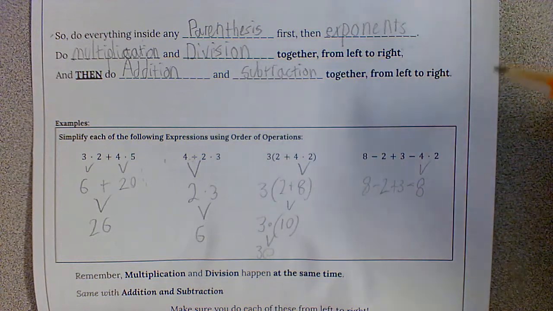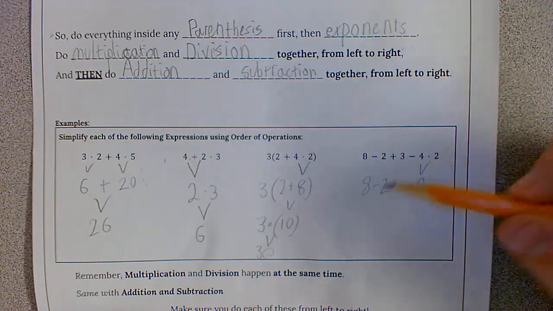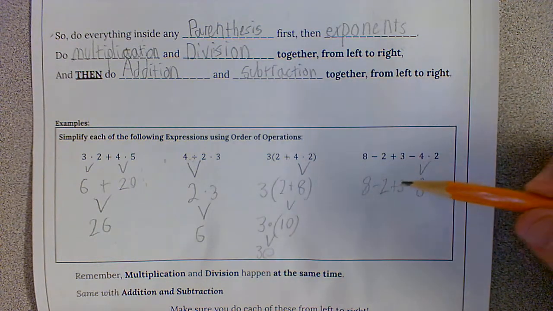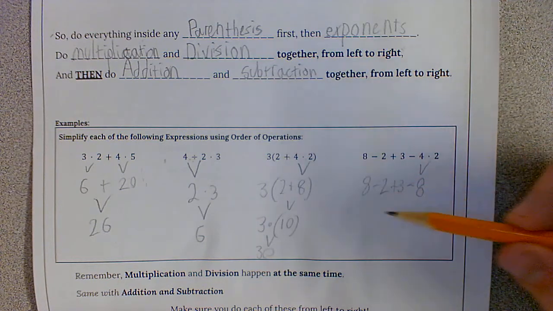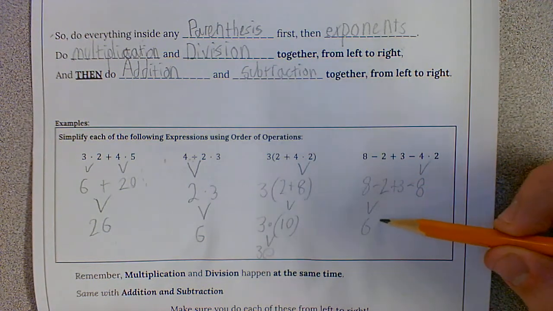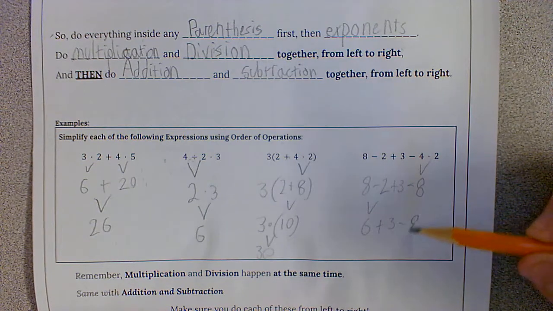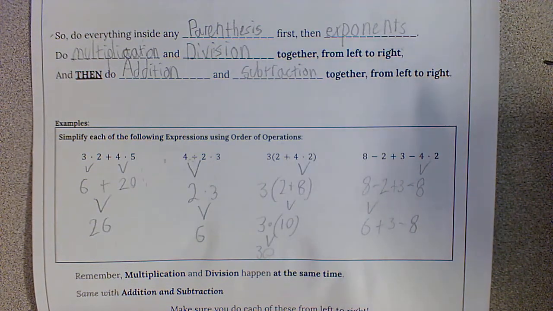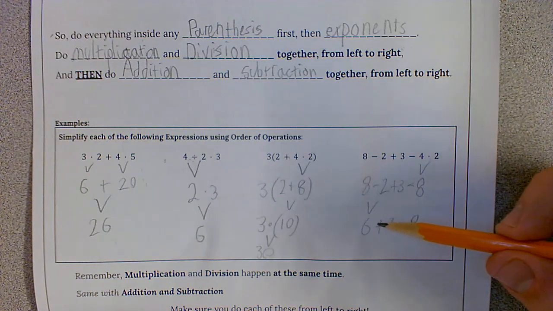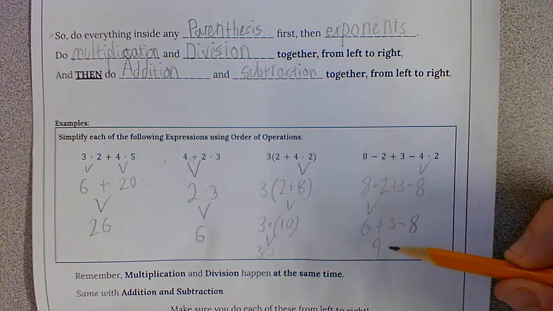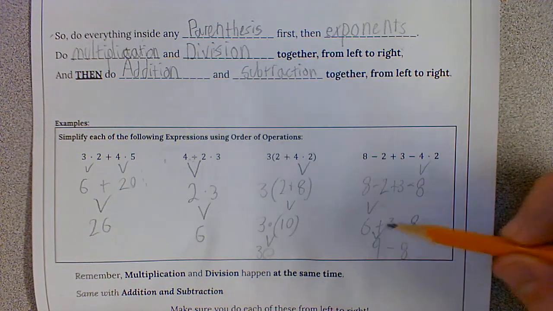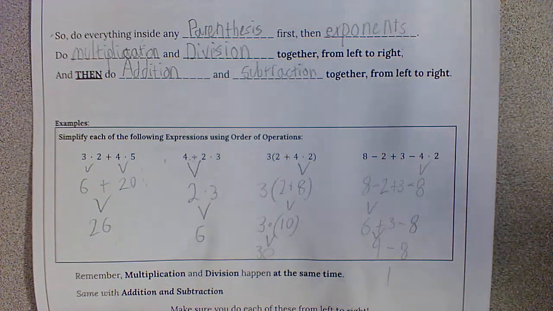Once I do that, we do subtraction and addition at the same time, so I'm going to go from left to right. 8 minus 2 gives me 6, plus 3 minus 8. Then I'm going to do 6 plus 3, which gives me 9, minus 8. And 9 minus 8 gives me 1.